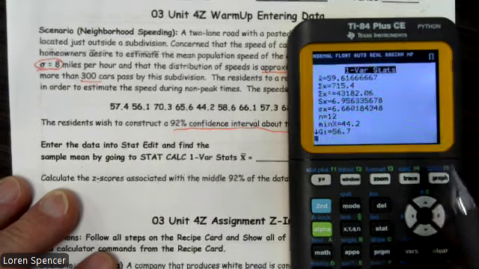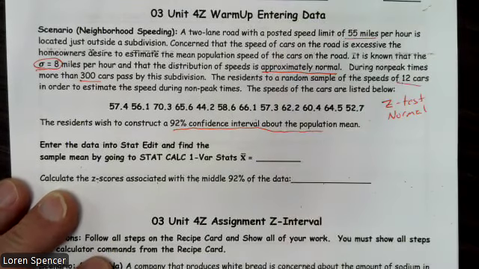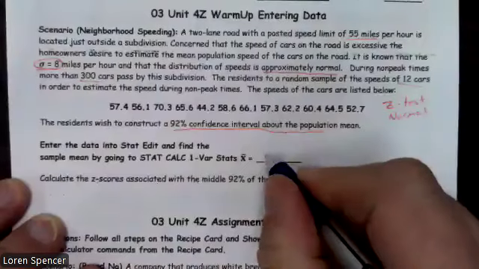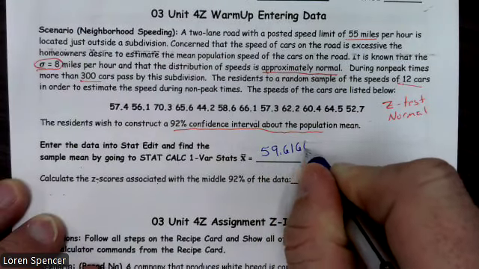And I find out that my X bar is 59.61666.